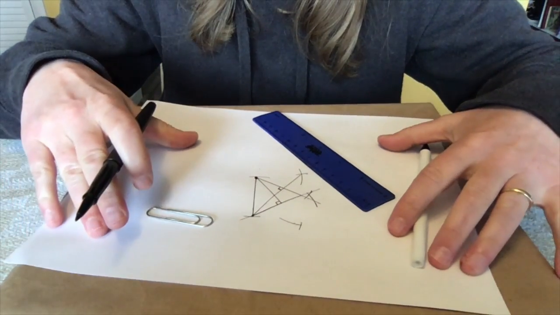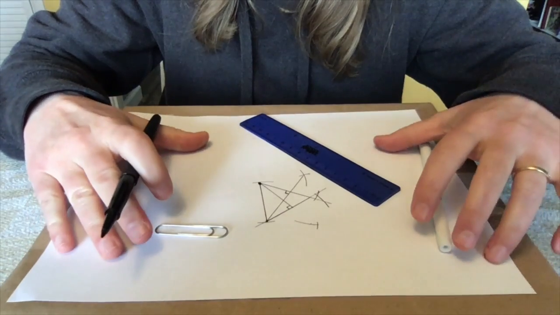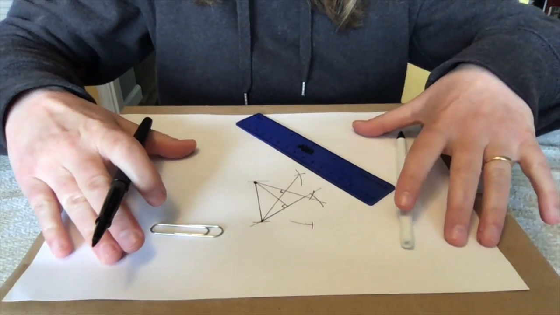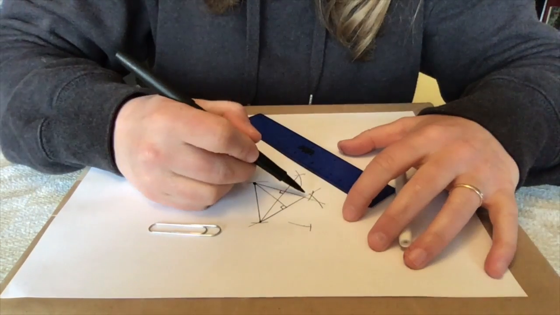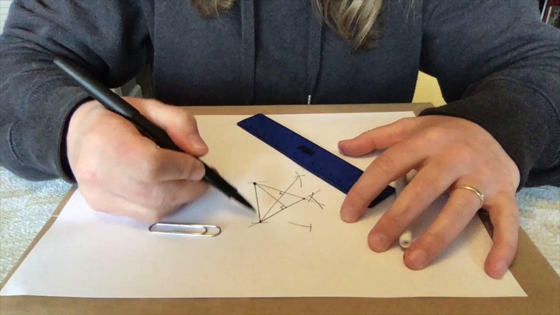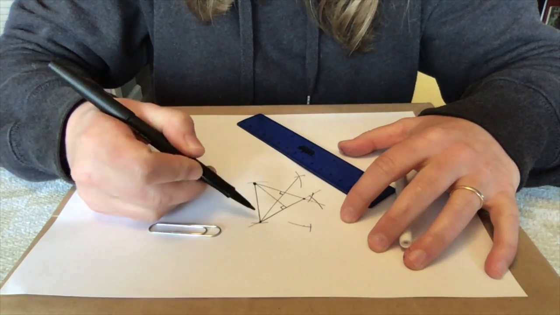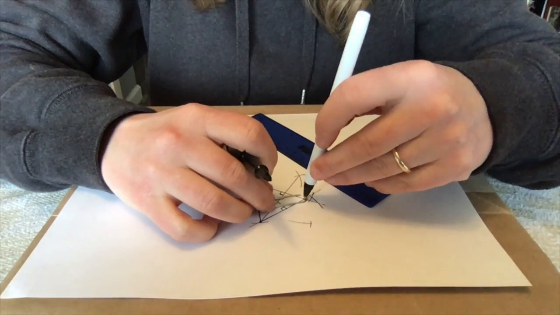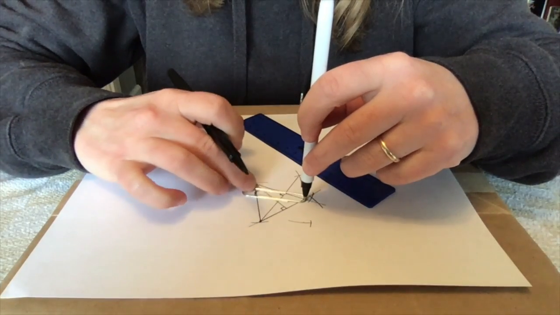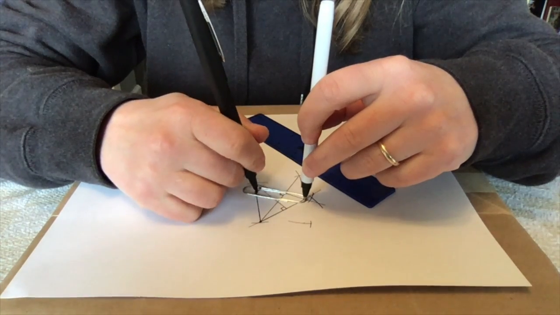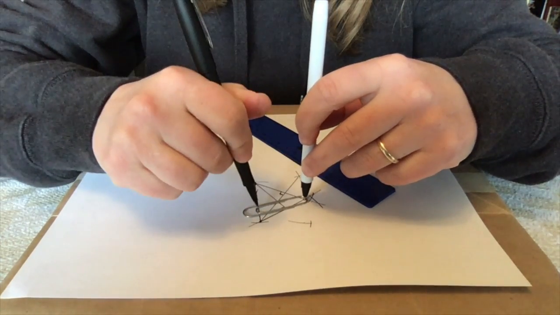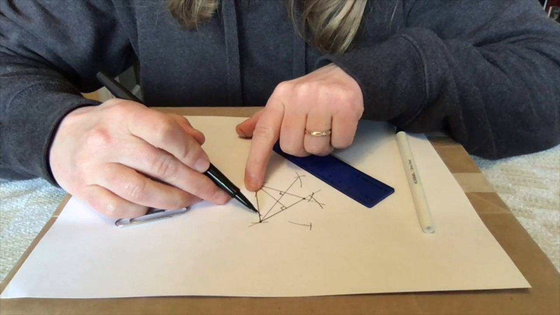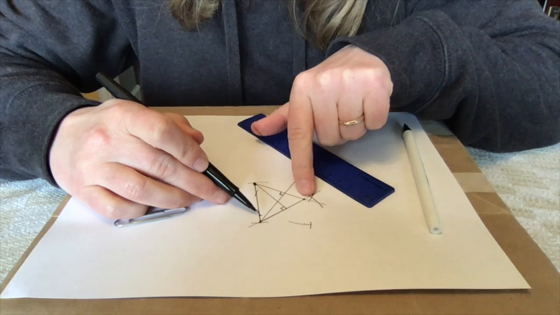Sometimes it helps to turn the paper. I'm going to keep it the same orientation, but if you're having trouble, you can just turn your paper and it might be easier. Okay, I'm going to go from the last vertex, and I need to find a perpendicular to the opposite side. I'm going to find 2 points on the opposite side that are equidistant. There's one there and one there. So these 2 points right here are equidistant from that point.